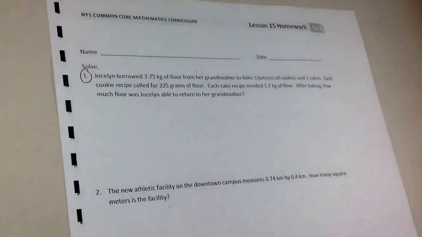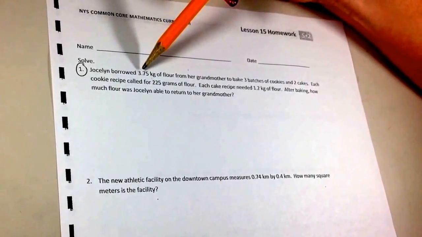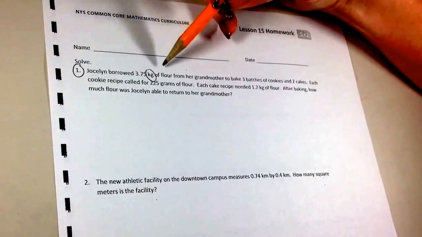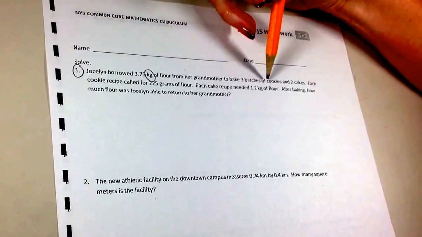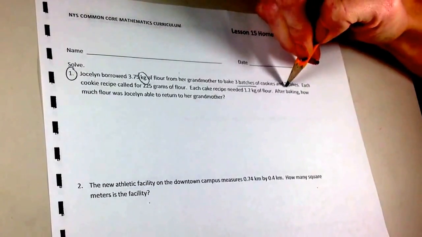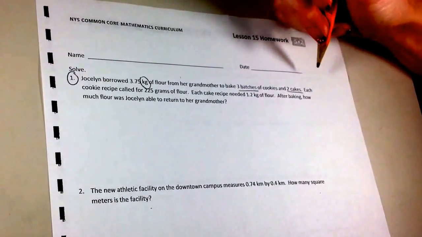Okay, today we're going to look at some of the homework problems. This first one says Jocelyn borrowed 3.75, I'm going to circle this, kilograms of flour from her grandmother to bake 3 batches of cookies and 2 cakes. So I'm just going to underline 3 batches and 2 cakes. That way I'm aware that she's making more than one.